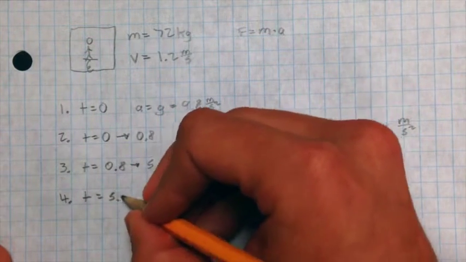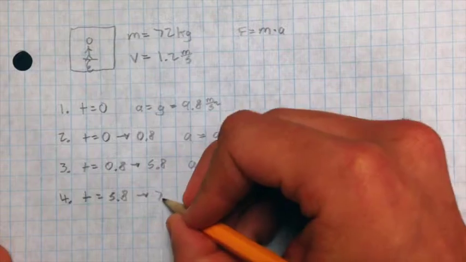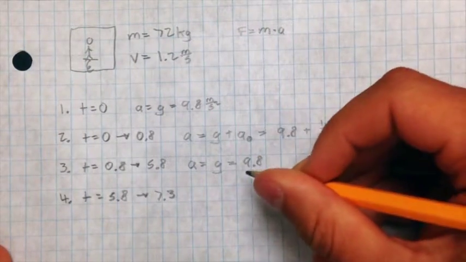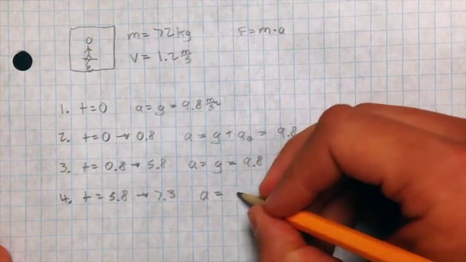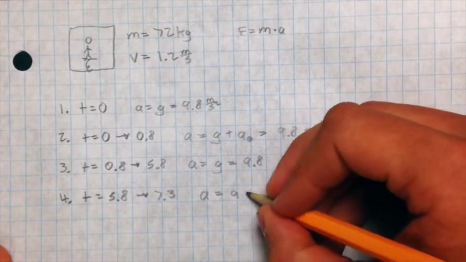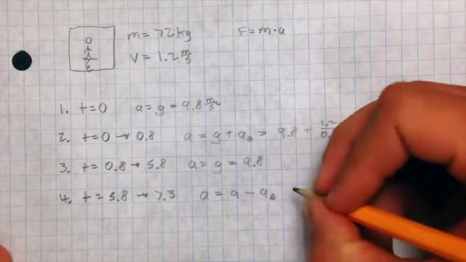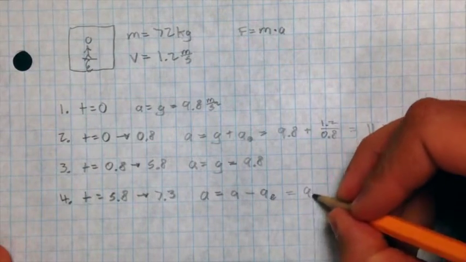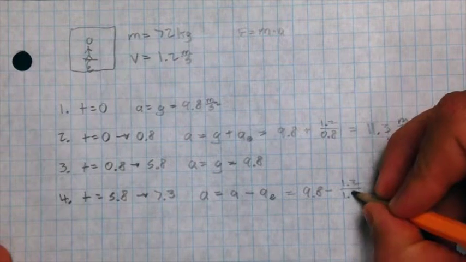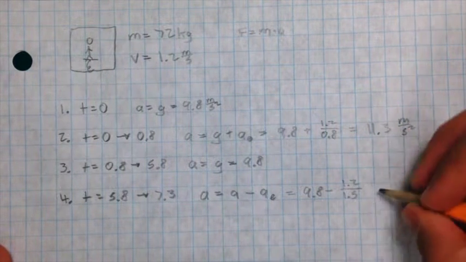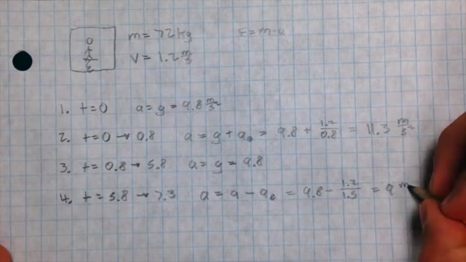So from 5.8 seconds to 7.3 seconds, the acceleration will be negative. And in this case, will be gravity minus the acceleration of the elevator, which will be 9.8 minus 1.2 over 1.5, which is the time period. And this solves out to be 9 meters per second squared.